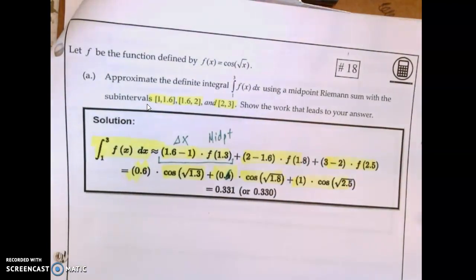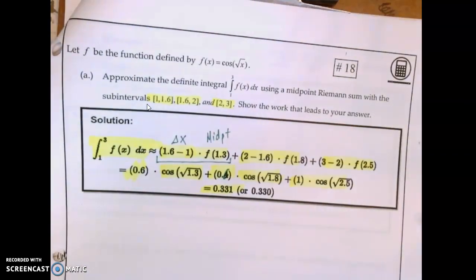2.5. So the midpoint is just the middle of these two values, and then we evaluate using our calculator, and we get 0.331. Okay.